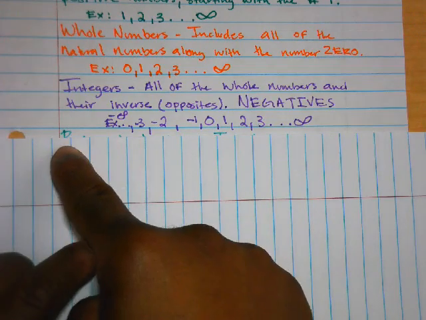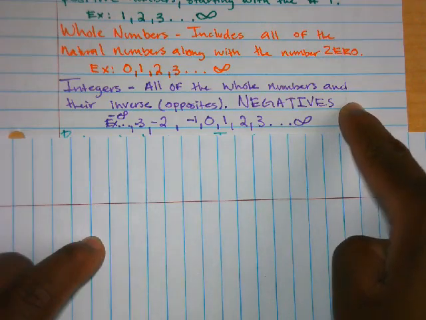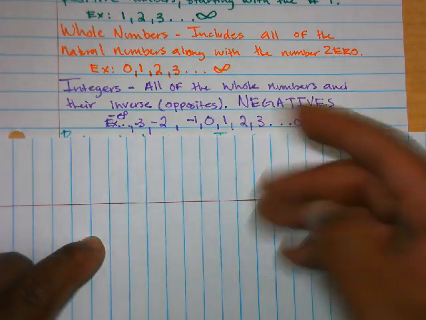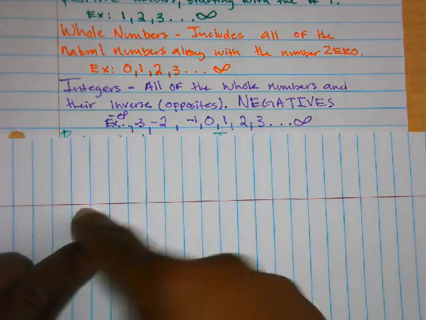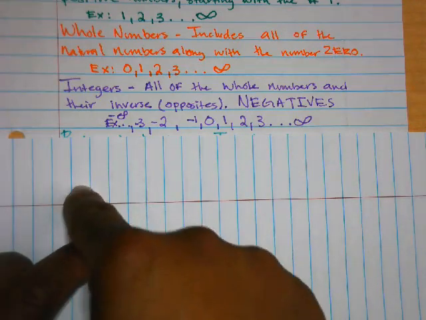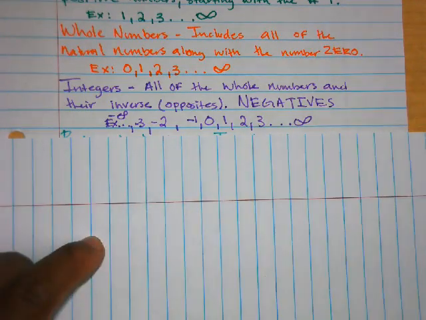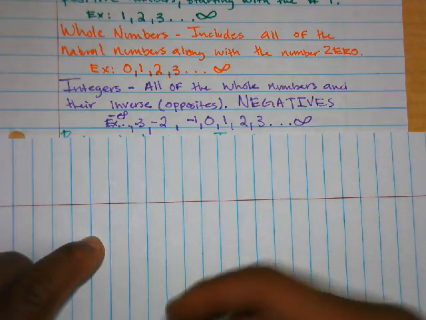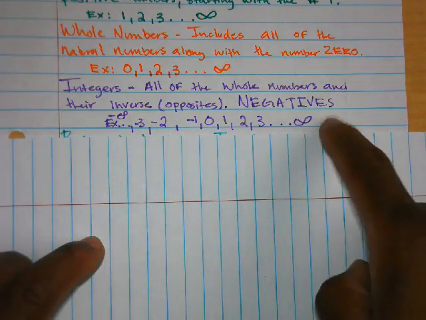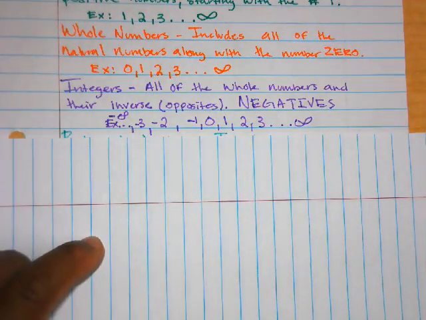Those are integers. So anytime you see a negative whole number, meaning it's 0, 1, 2, 3, but they're negatives, negative 1, negative 2, negative 3, or a number like negative 33, or negative 100, or negative 1,200, either way, if you see those types of numbers, those are integers. If you see those negative numbers, those are integers.